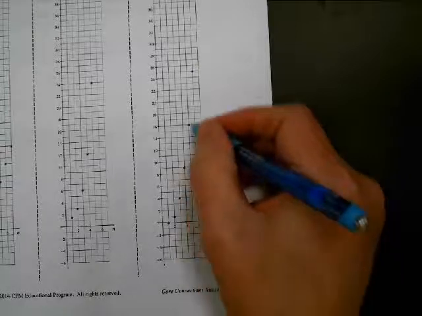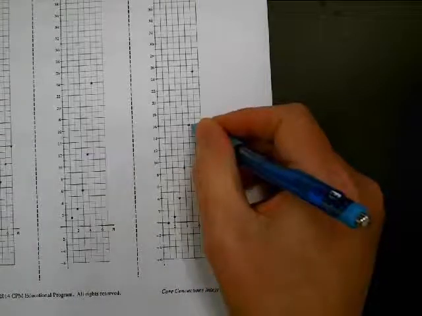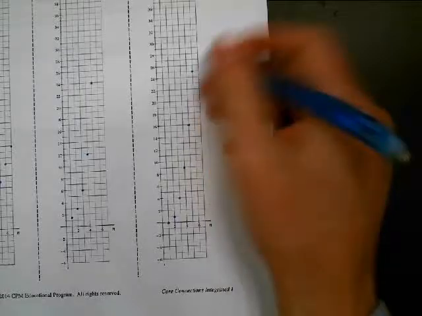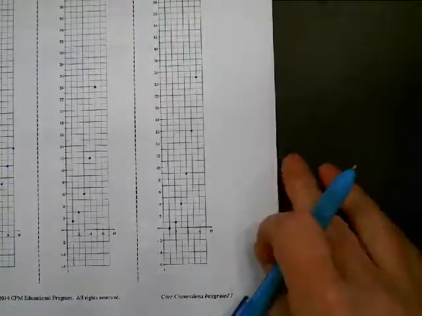Term 4 is 9. Then term 5 would be 16. And then term 6 would be 25. The next term would be 49. That would be way off of our graph, so it wouldn't fit. So there's our terms there.